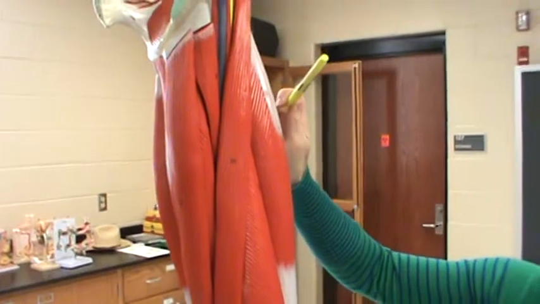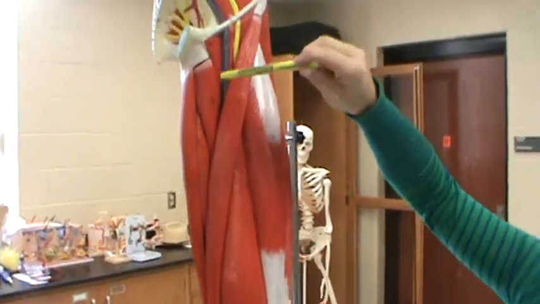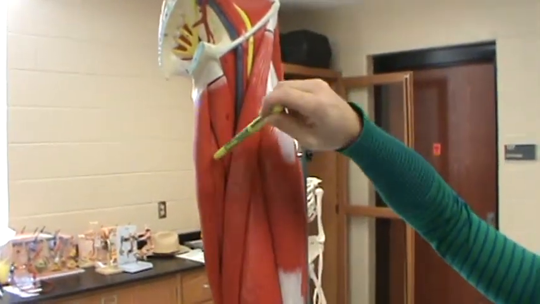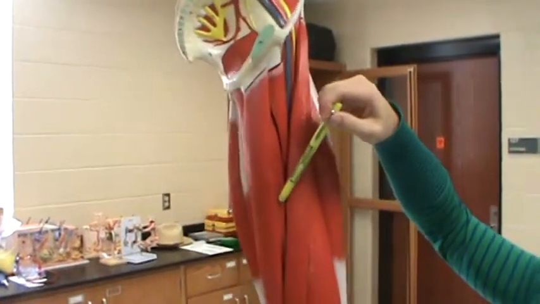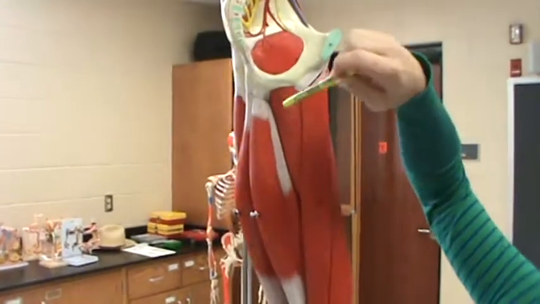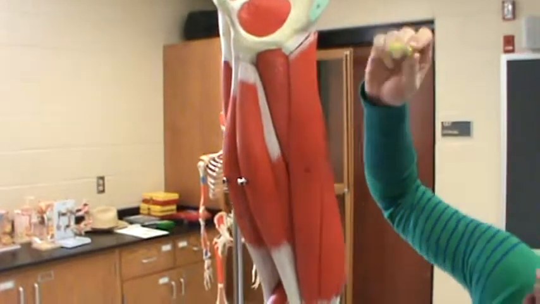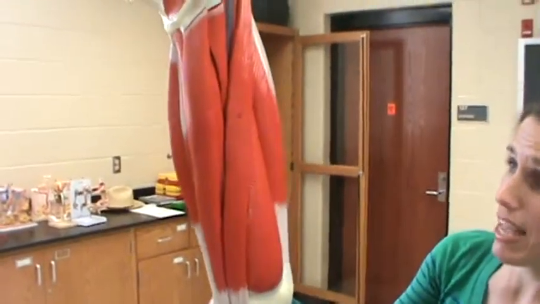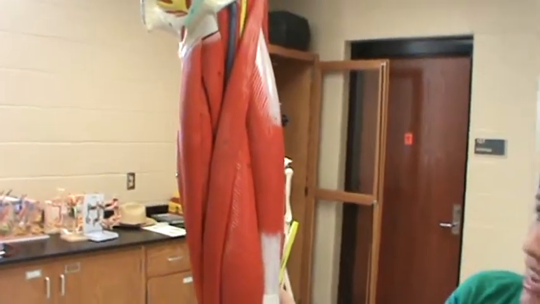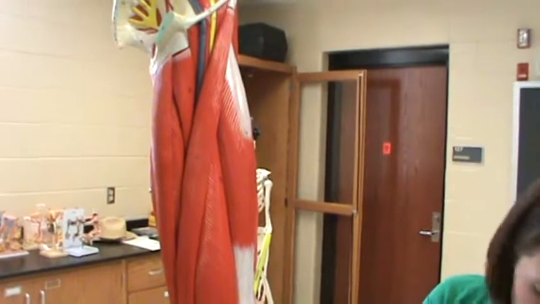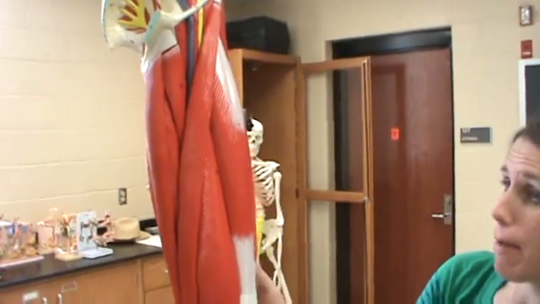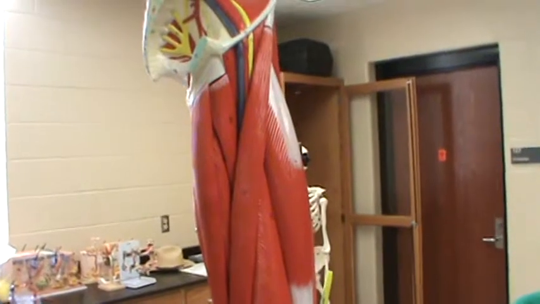The other muscles that you see on the medial thigh, this one here, this one here, these ones back here, just know those as the hip adductors, adductors, because they bring your leg back to the midline, adductors.